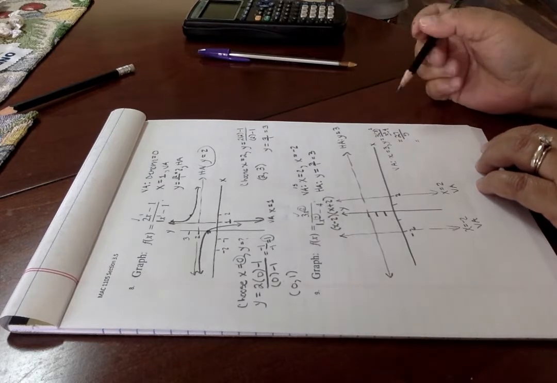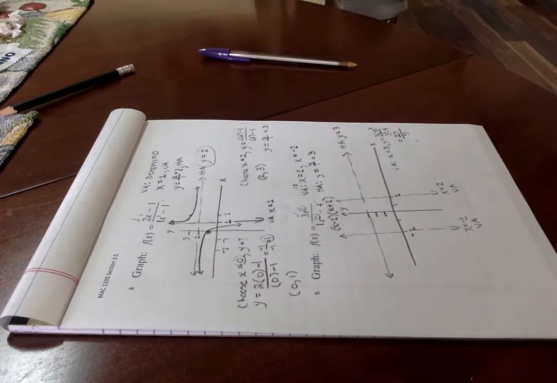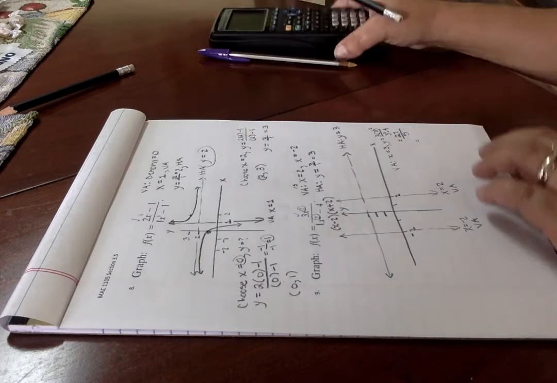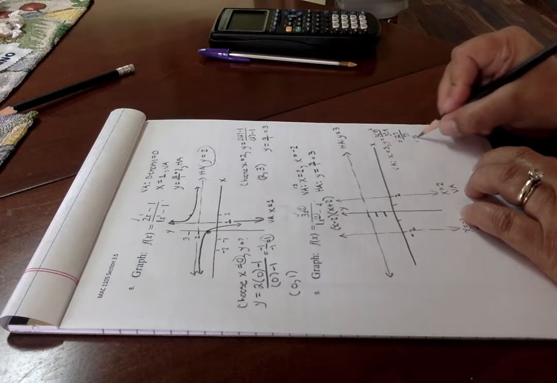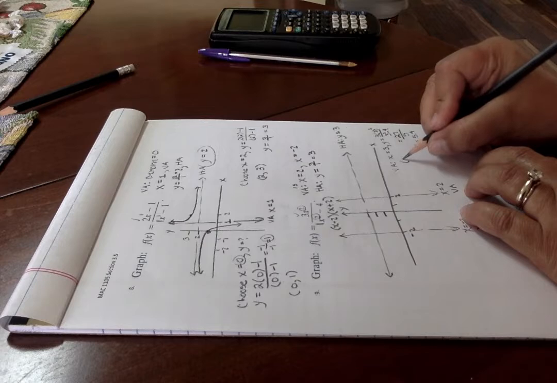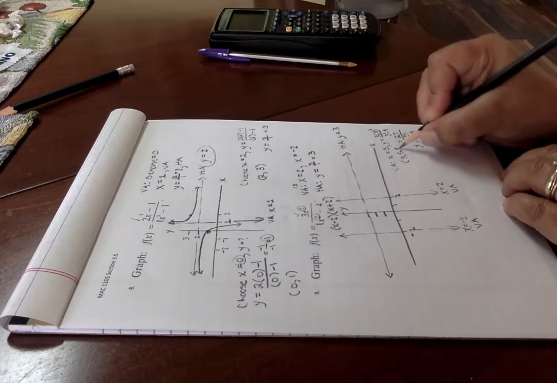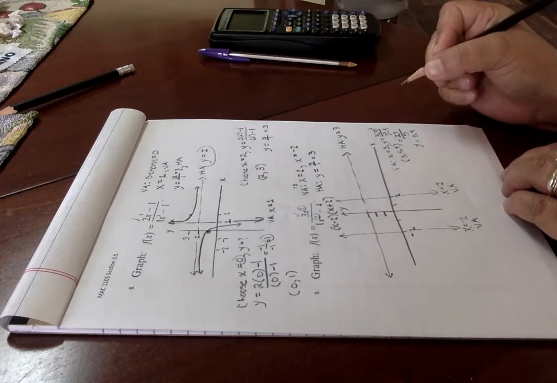So this would be a little bit bigger than 5. You could always put it in your calculator if you don't like the way it looks, but it's a little bit bigger than 5. So 5.4. Okay, so this would be a point that plots as (3, 5.4).